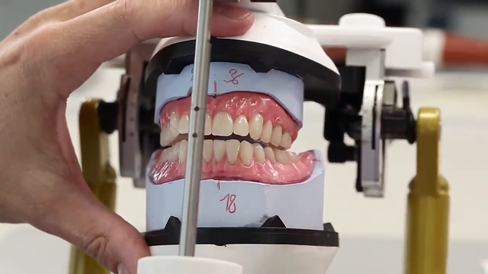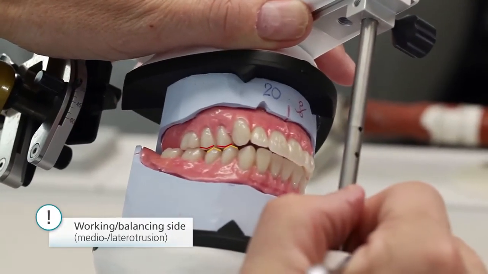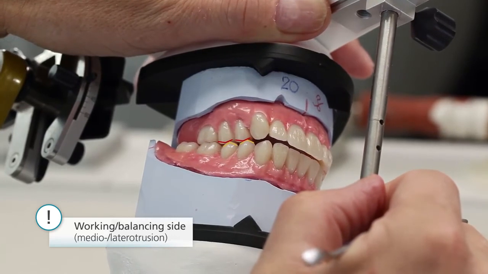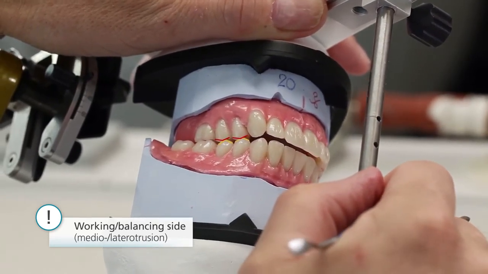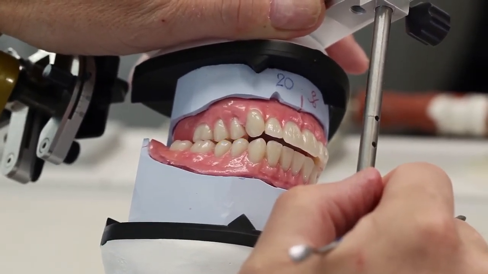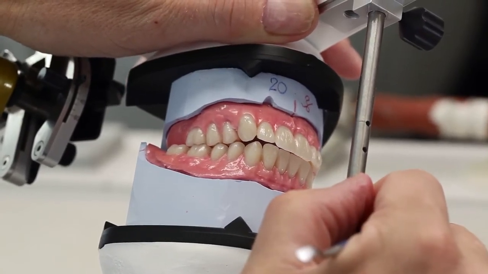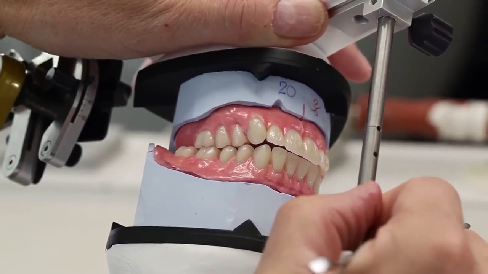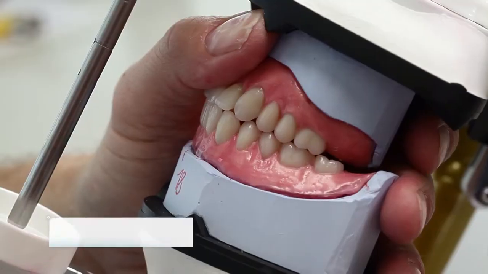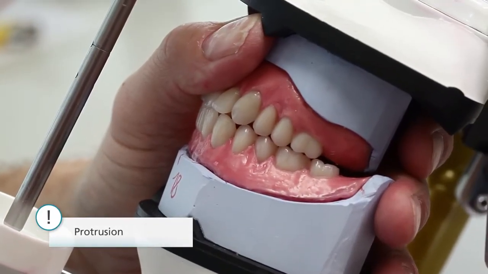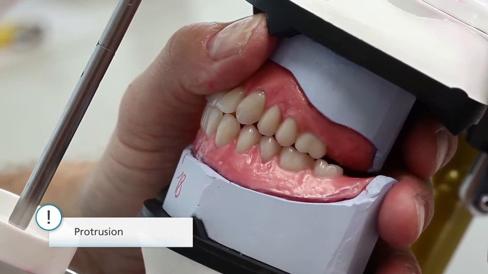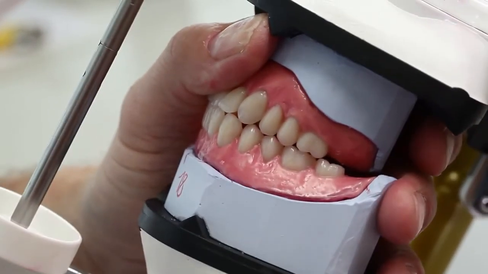Check whether the bucco-mesial surfaces of the upper premolars slide over the bucco-distal edges of the lower premolars on both sides. The mesiopalatal cusps of the upper molars slide on the disto-buccal cusps of the lower molars. The disto-buccal facets of the upper premolars slide over the mesio-buccal facets of the second premolar and the first molar.